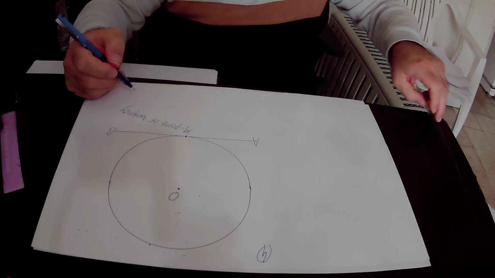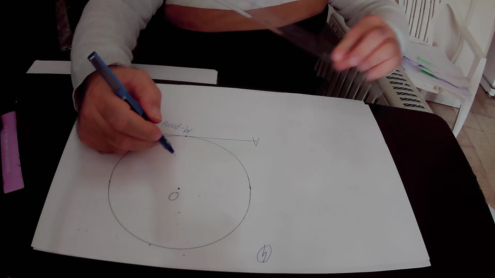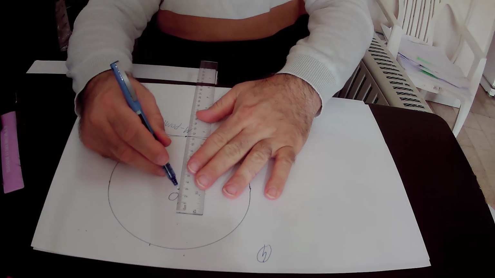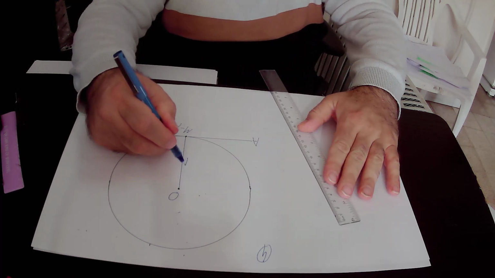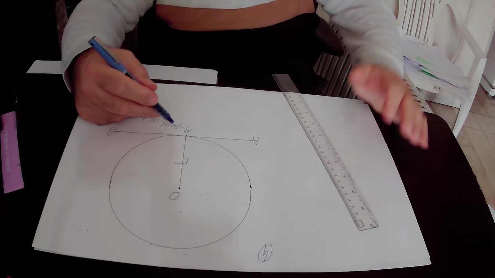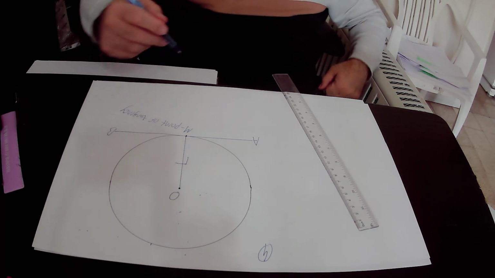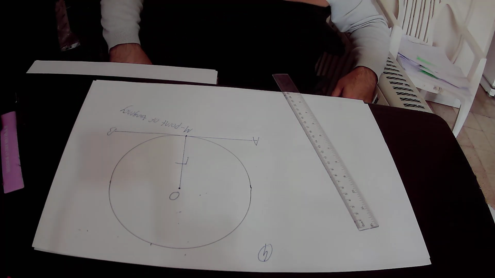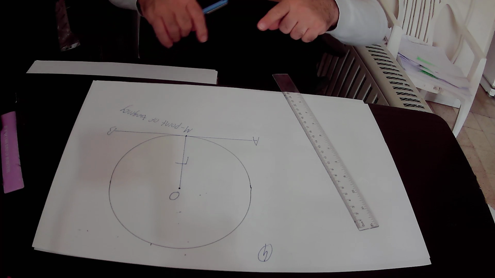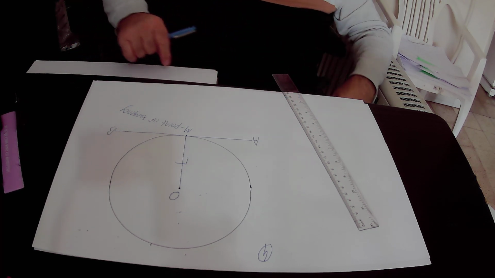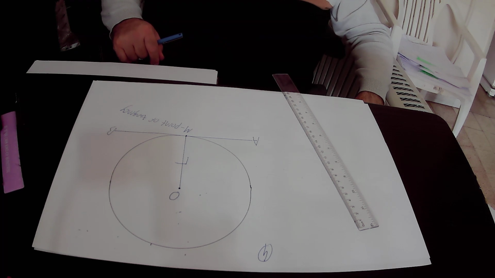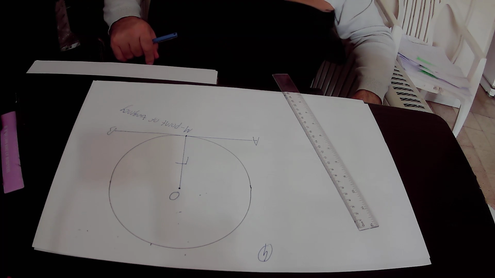And we have the radius from O to M. So this radius, the radius OM, is drawn to the point of tangency. Okay, so according to rule number 2, a tangent to a circle, that is to say tangent AB, is perpendicular to the radius drawn to its point of tangency.